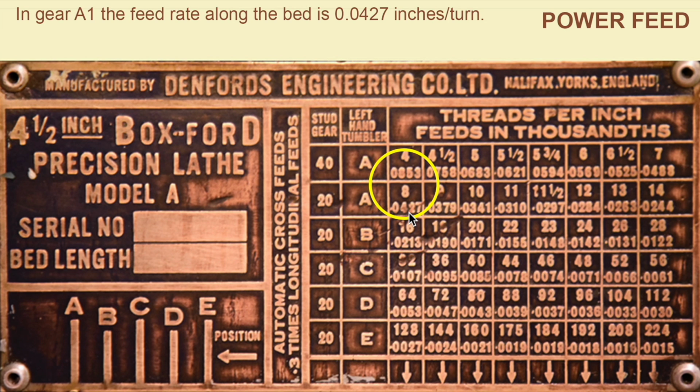You could use the lead screw as a form of power feed. A thread of 200 threads per inch has a pitch of 5/1000ths of an inch and could be used as a feed rate. However, we don't do that generally because it will wear out the lead screw in time. So instead, modern lathes usually have a separate shaft that provides the feed rate, although the Boxford uses a keyway along the main lead screw as a means of driving the power feed rather than having a separate shaft. Anyway, this tells us that the feed rate is 0.0427 when we have it set on A1.